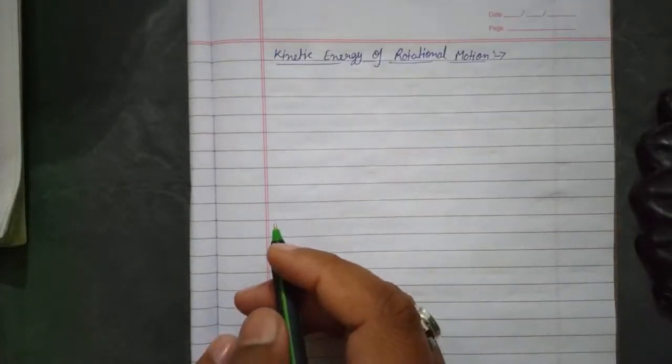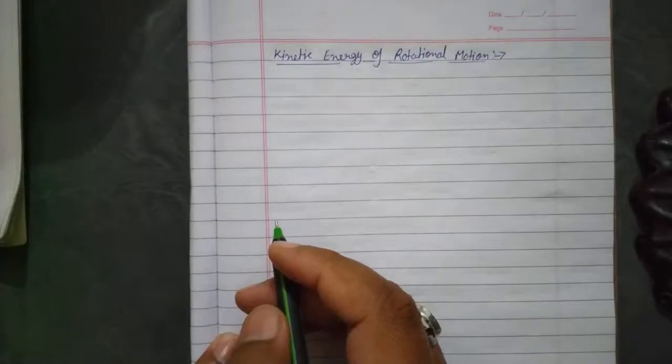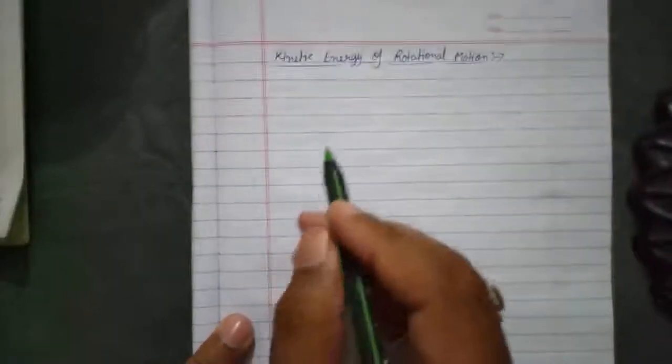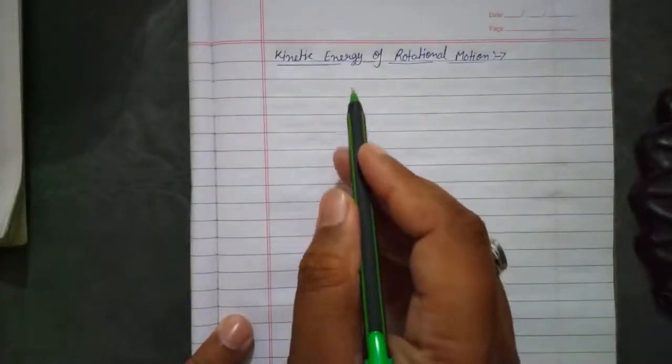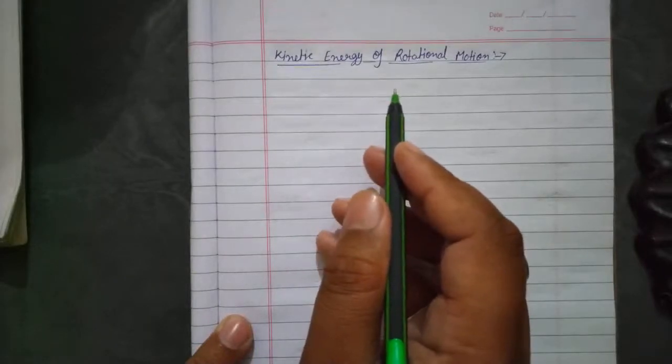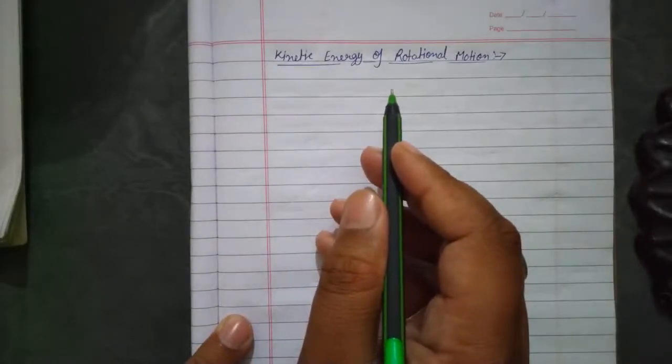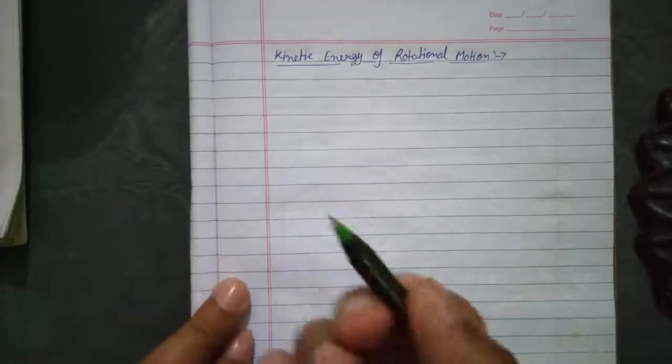Students, in class 11th, unit 5, our today's topic is kinetic energy of rotational motion. After understanding the kinetic energy of rotational motion, we are discussing the rolling motion.